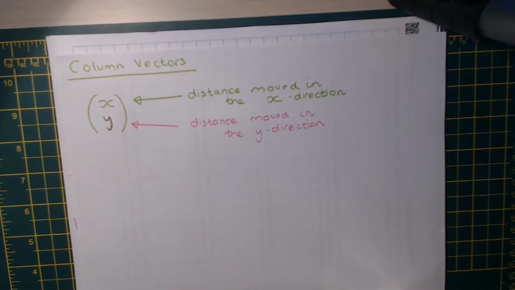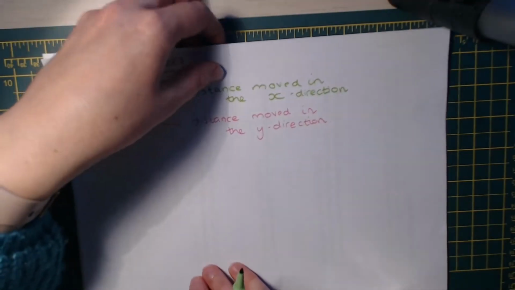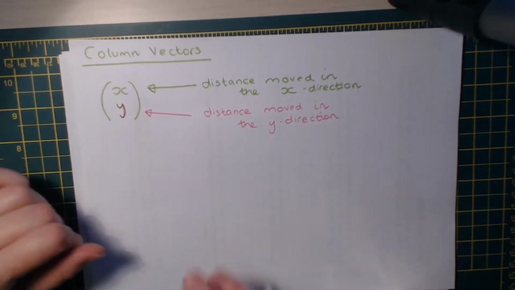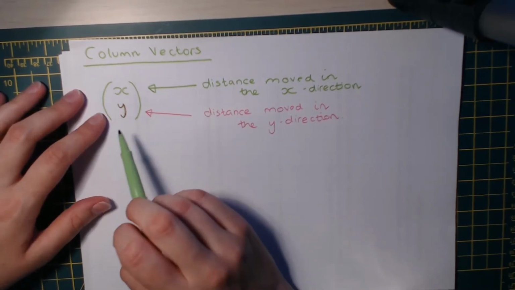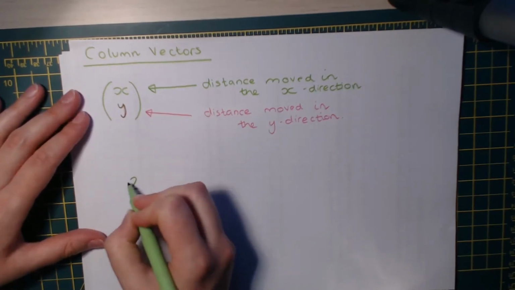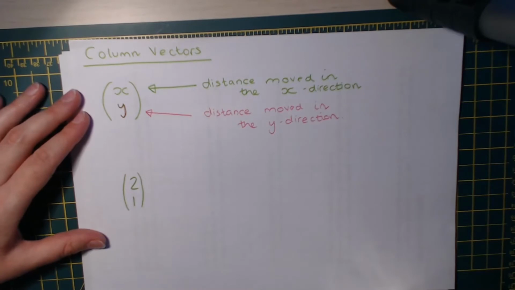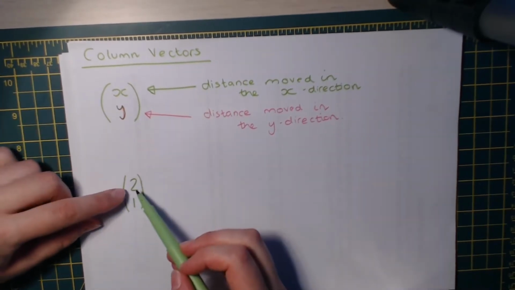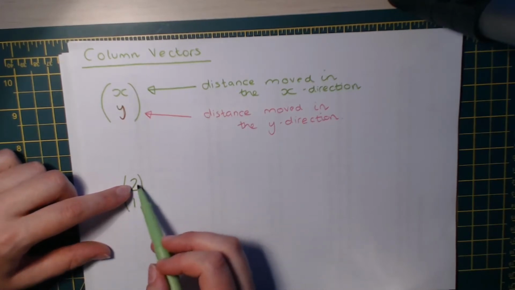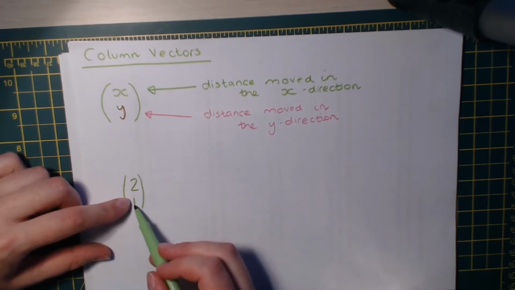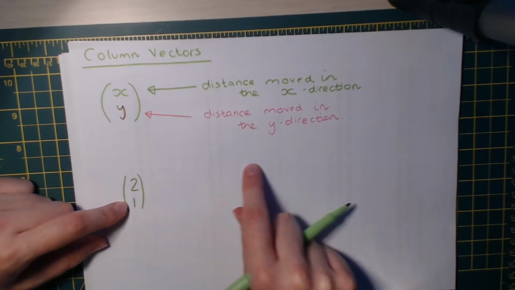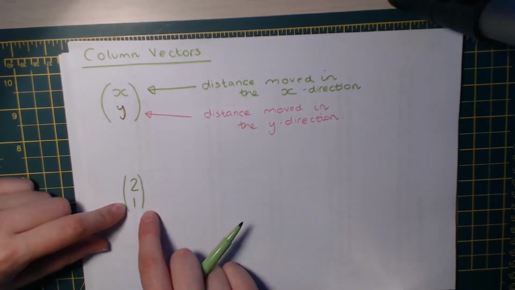Now, big one, column vectors. These are really important, and they look quite scary. They look really mathsy, but actually they're really lovely, and they make things so much easier to do. So I'm going to write an example here. Let's say 2 and 1 in giant brackets like that. What that means is the shape we're looking at, and you're going to see them in a minute, we're going to move it 2 along in the X direction and 1 in the Y direction. This is just like maths code. It saves us writing out, move 2 in the X direction and 1 in the Y direction. It's loads easier, isn't it?